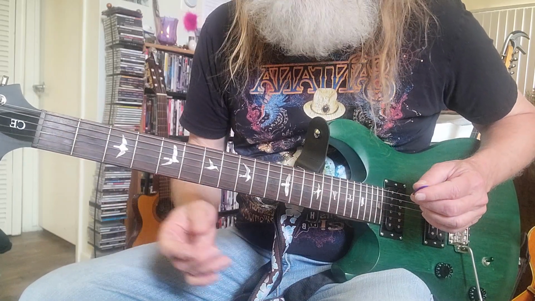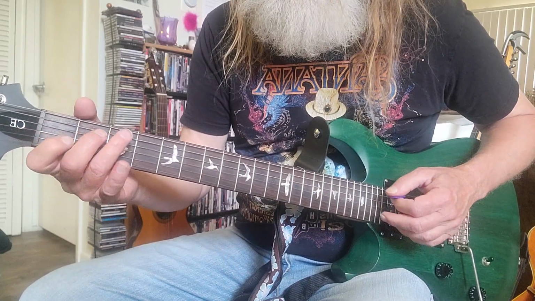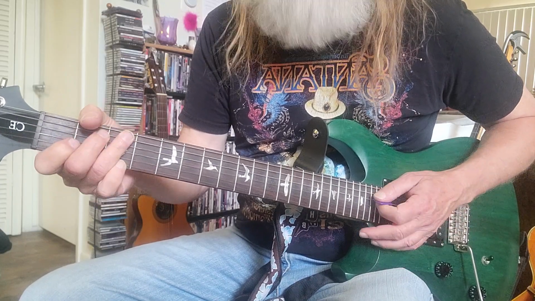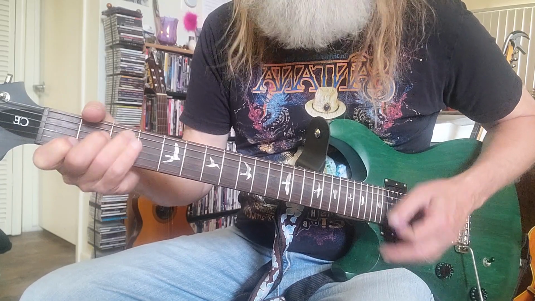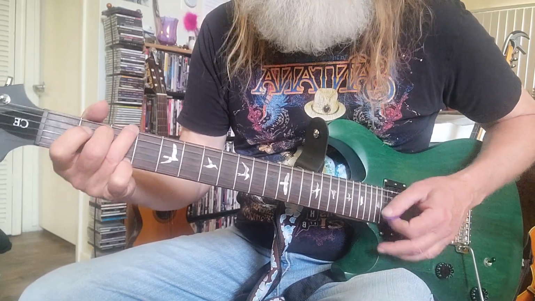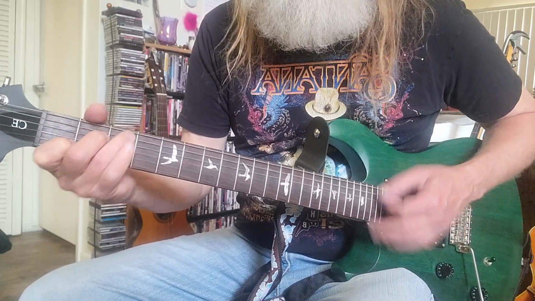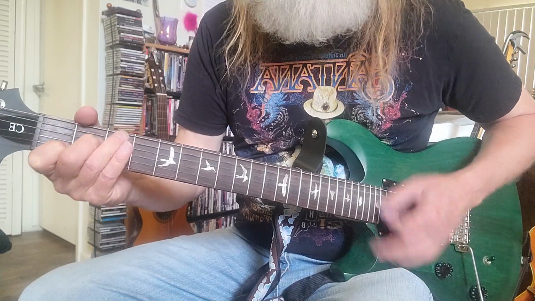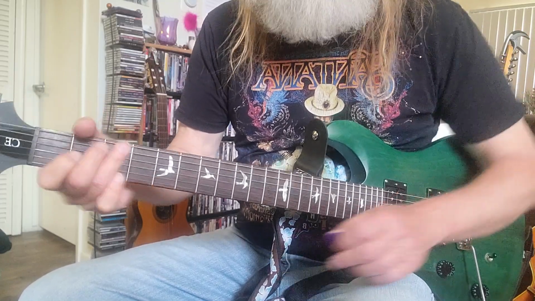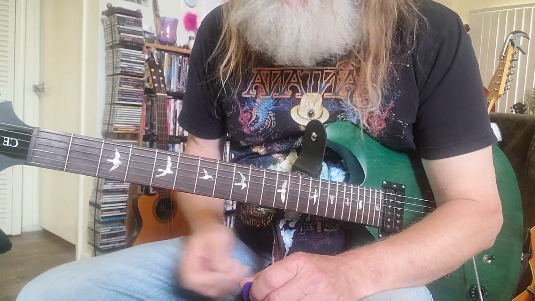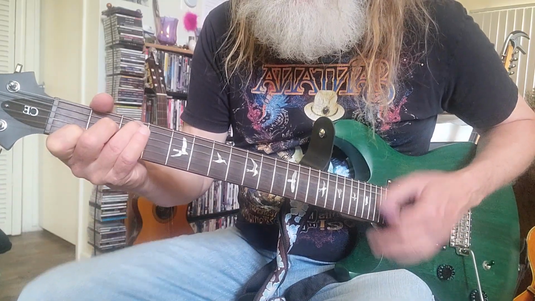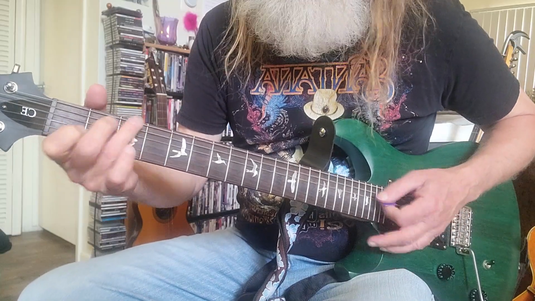Then it goes back to the progression we had a minute ago, where it's going to go C, G, C, A minor 7, G. Over those 2 parts.